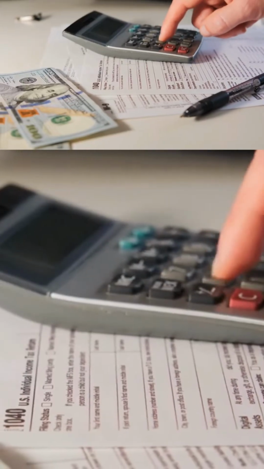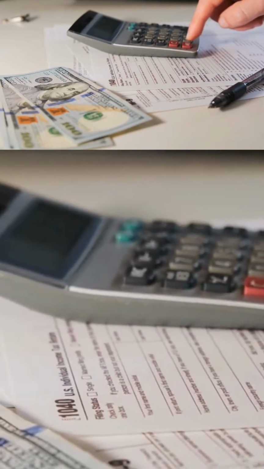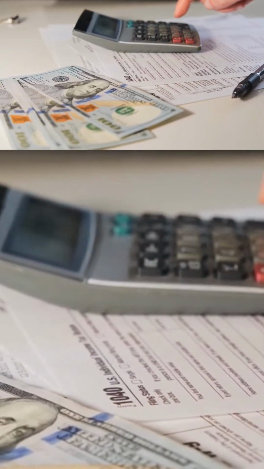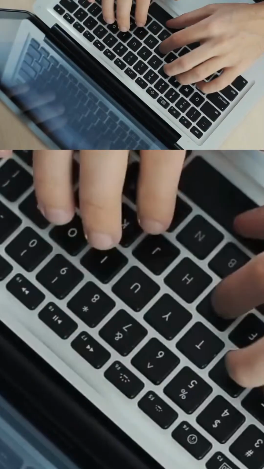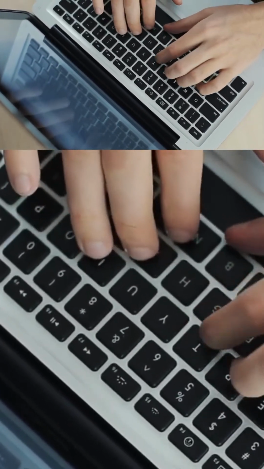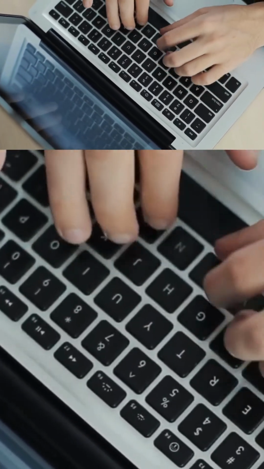Mistake number 4, not planning for incapacity. Who handles your finances or makes medical decisions if you're in a coma? If you don't name someone, the court will. And mistake number 5, DIY estate plans. One wrong word or signature could make your whole plan invalid. Saving a few bucks now could cost your family everything later.